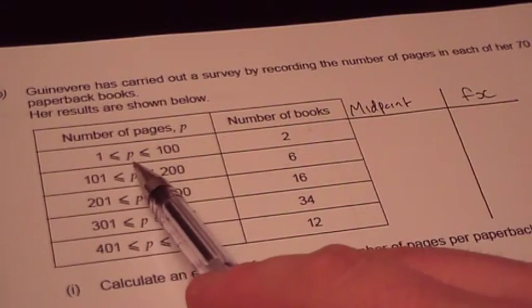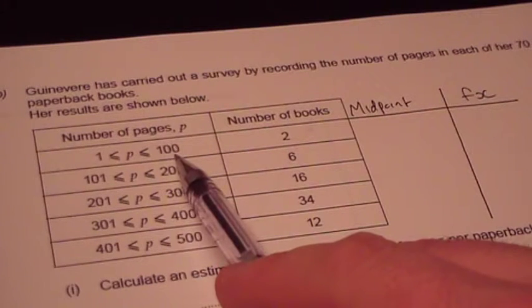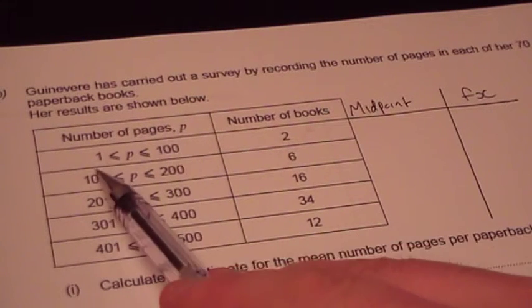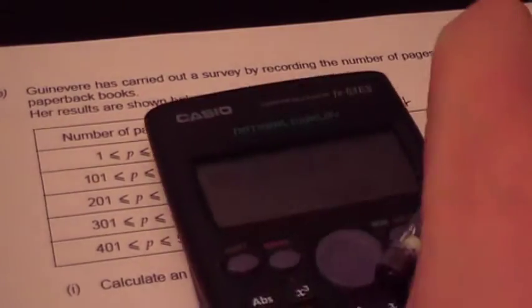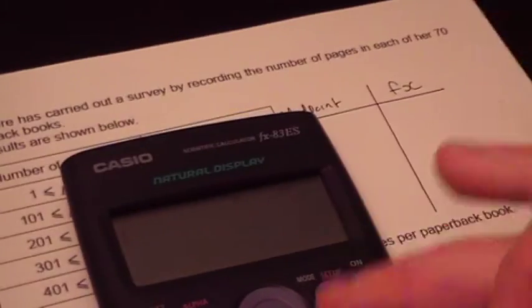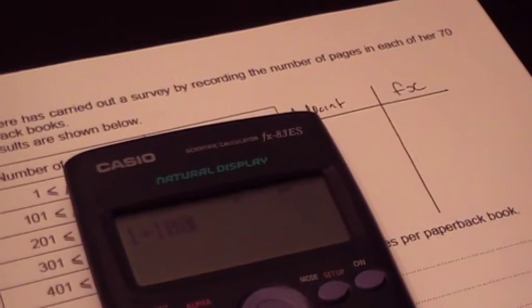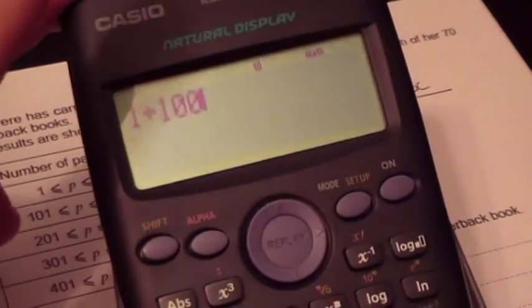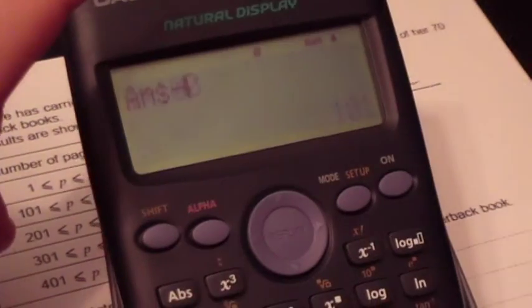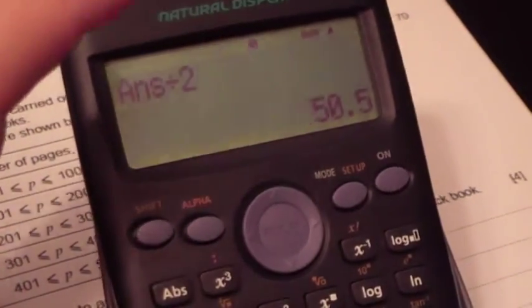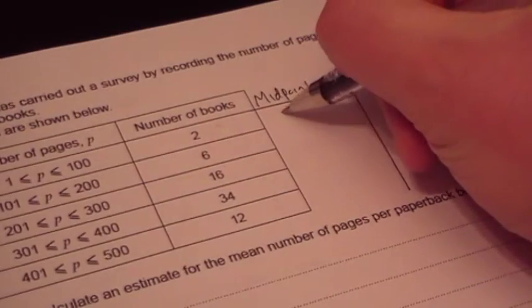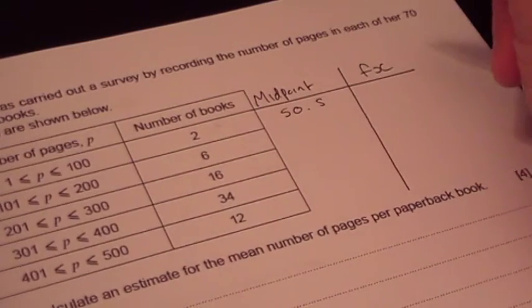They're tempted to say 50, because you see it going up to 100, but 50 would be the midpoint of 0 to 100. If we do like we do for median, and do 1 plus 100, that equals 101, and divide by 2, we actually get 50.5. So our midpoint here is 50.5.